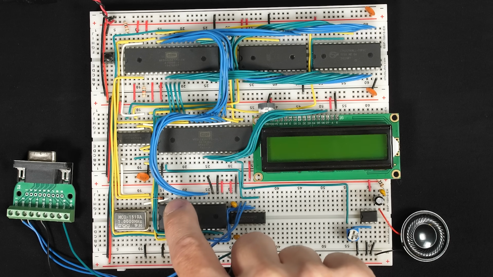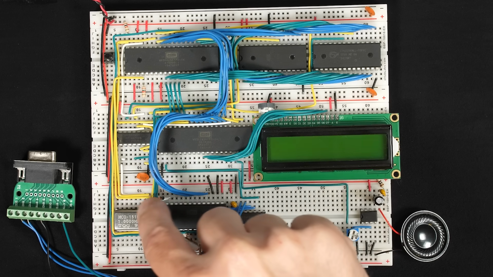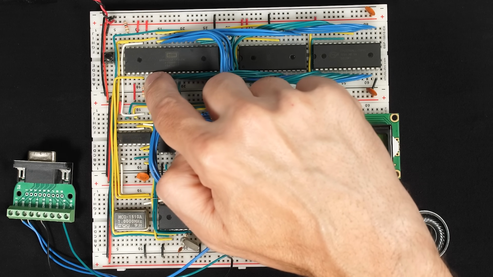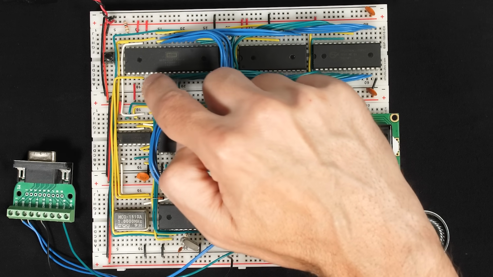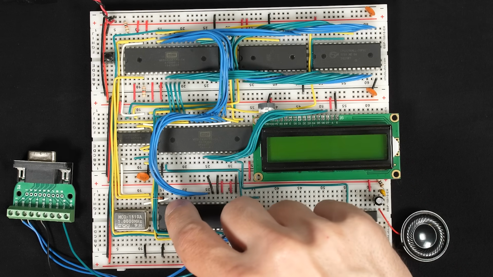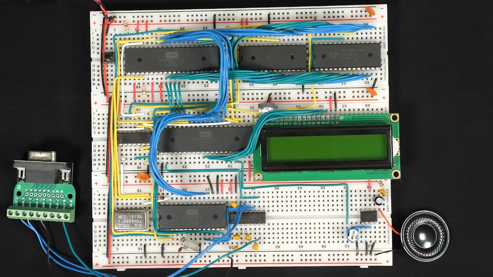So if the interrupt request goes low here, then current can flow this direction through the diode, pulling the IRQ line of the CPU low and signaling the interrupt. Otherwise, the resistor will still hold that high and there won't be any interrupt signaled. So this works the same as before.